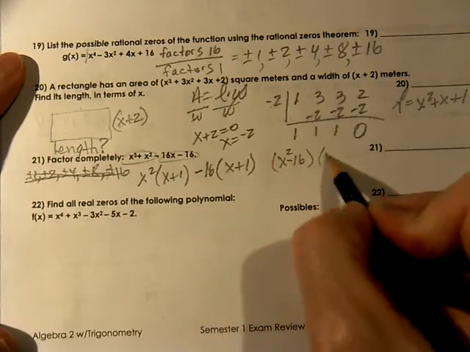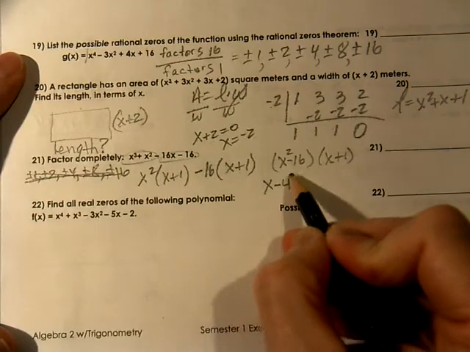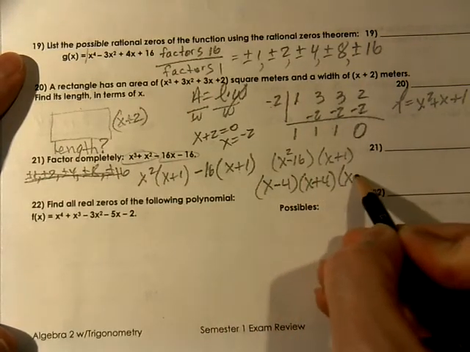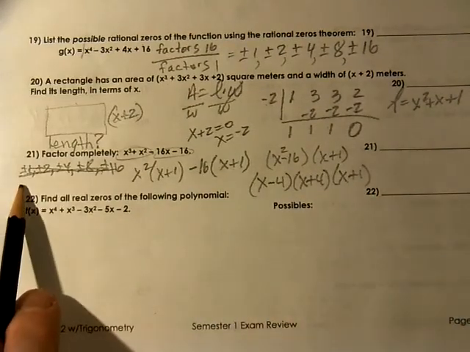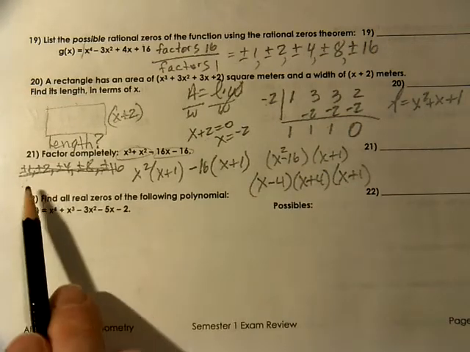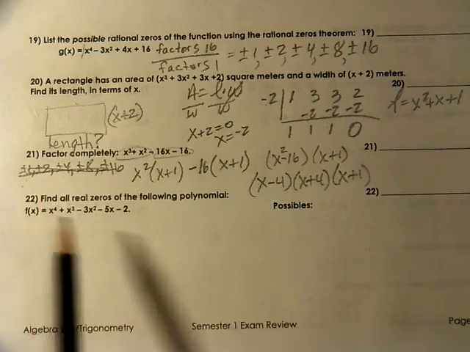Ooh, that's a difference of two squares. And then that can be broken down to x minus 4, x plus 4, and x plus 1. So if you think about the zeros, we had negative 1 as a 0, and we had plus or minus 4 as a 0.